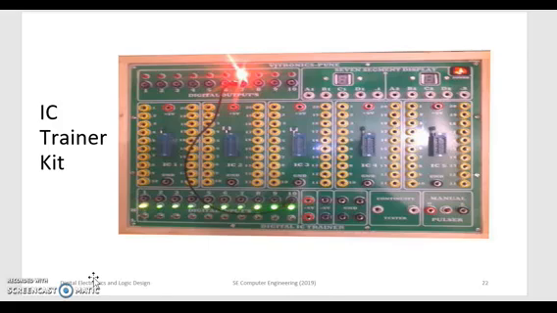Due to this COVID situation, we are not able to come to college and perform the practicals using all these ICs, patch cords and this trainer kit. So I am going to show you one simulation tool which looks like this IC trainer kit.